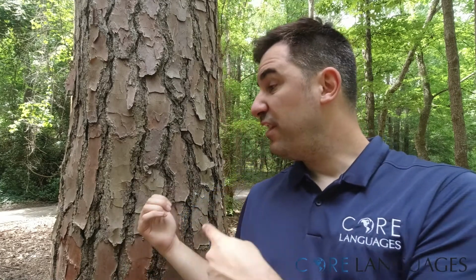I'm Robin, English teacher with Core Languages, and today on my walk, I discovered this tree. And I looked at the tree and I decided I like this bark. So I could say, I like the bark of the tree. But I could also say, I like the tree's bark.